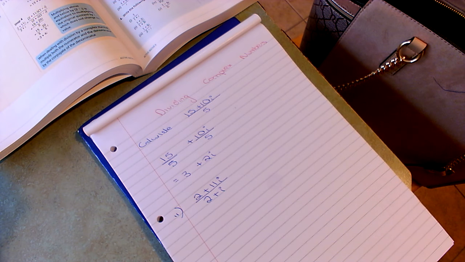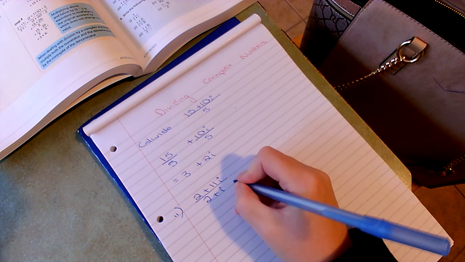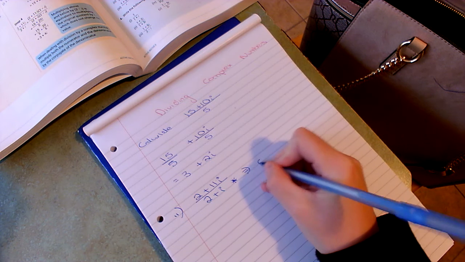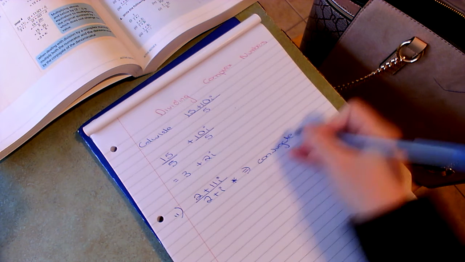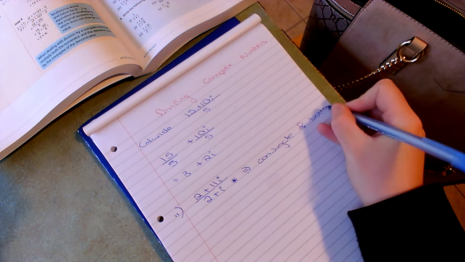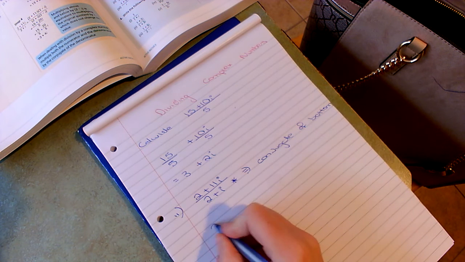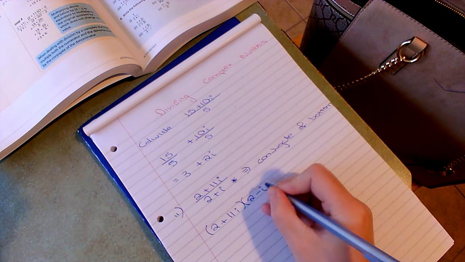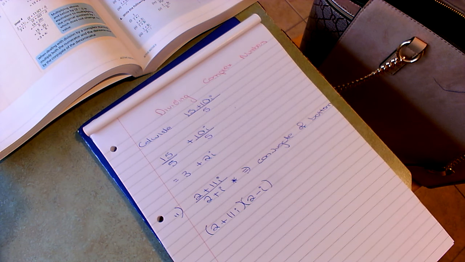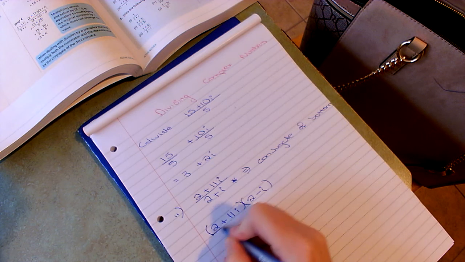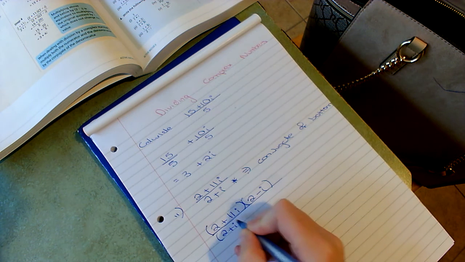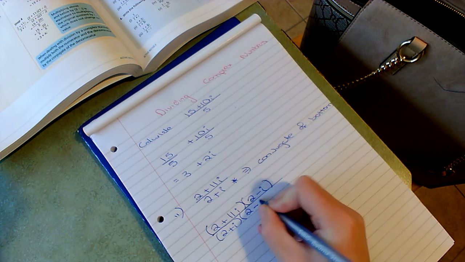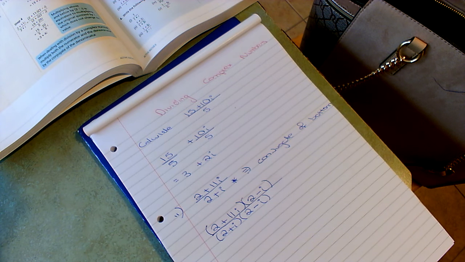So what you have to do is multiply the top and the bottom by the conjugate of the bottom. It's always the conjugate of the bottom. So I'm going to rewrite this: it's (2 + 11i) multiplied by (2 − i), because that's the conjugate of the bottom. Remember, to get the conjugate, as you looked at yesterday, you just change the imaginary sign. So that becomes (2 − i) all over (2 + i)(2 − i). By multiplying across by the conjugate, we are going to eliminate the imaginary number down below.